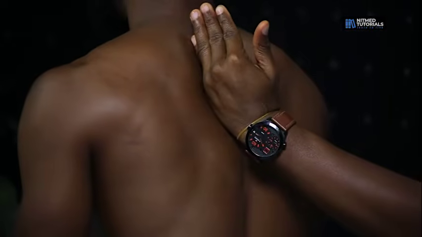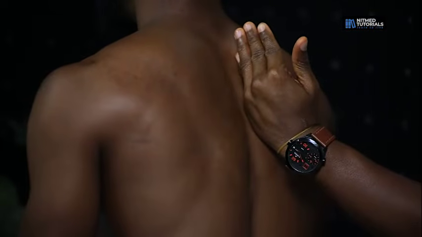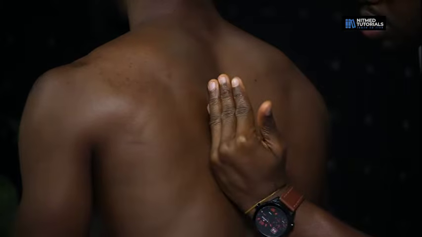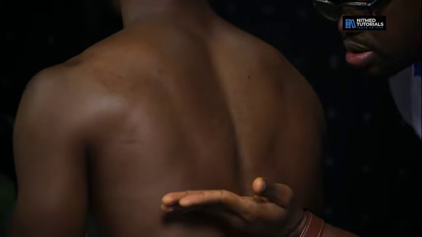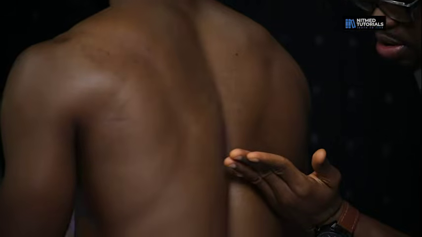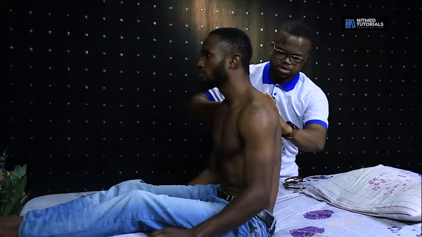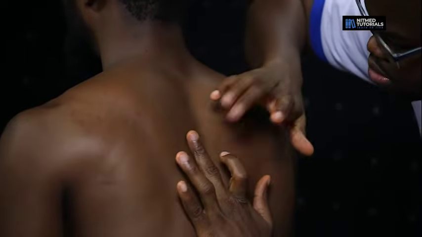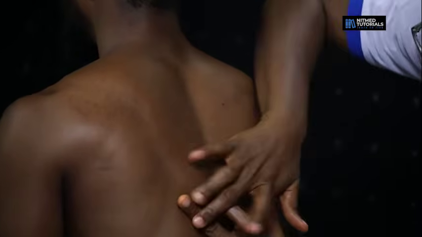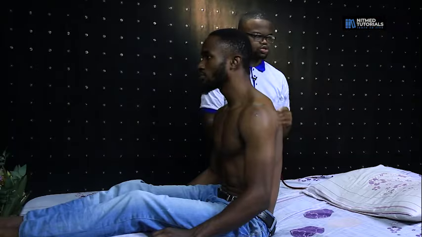Say 99. 99. 99. Okay, so that's for tactile fremitus. All right, next is percussion. All right. Okay, so that's percussion. Next is auscultation.